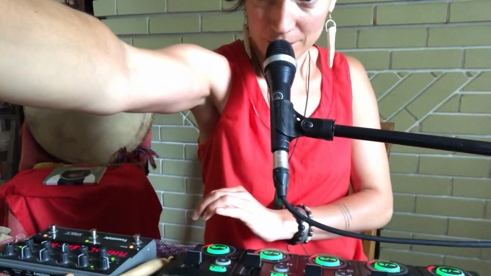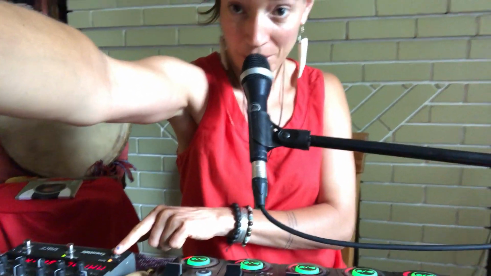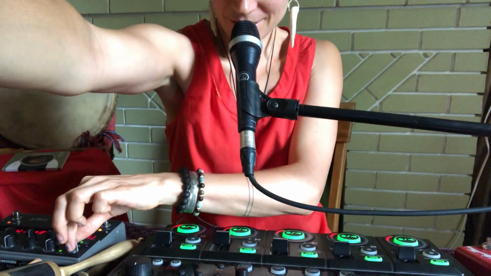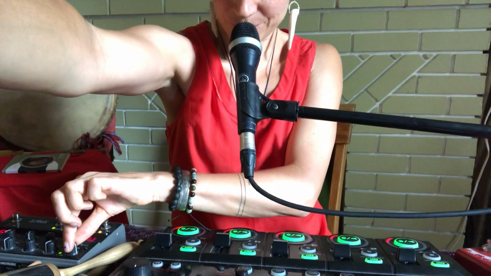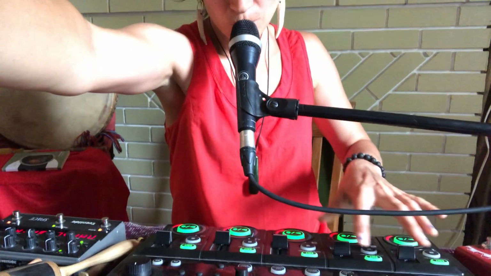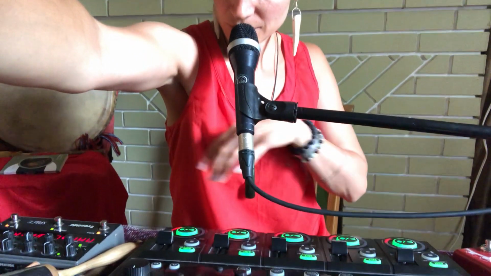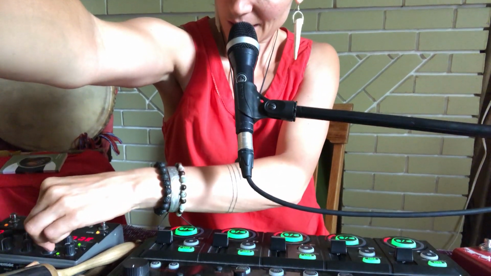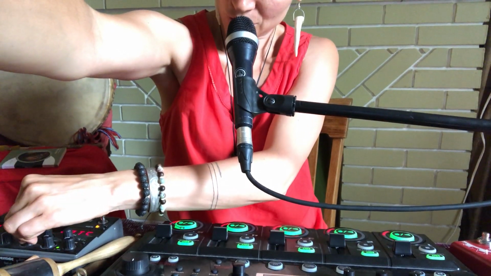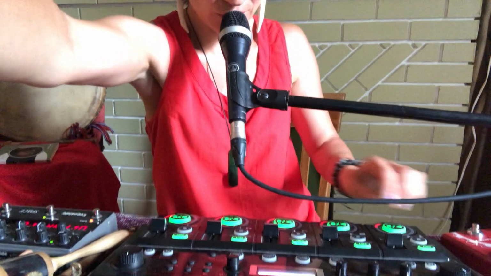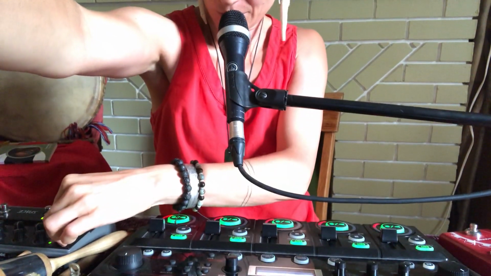This other cool pedal over here, which is called a space pedal. And when I use that pedal, it puts things into outer space. Here we go. There we go.